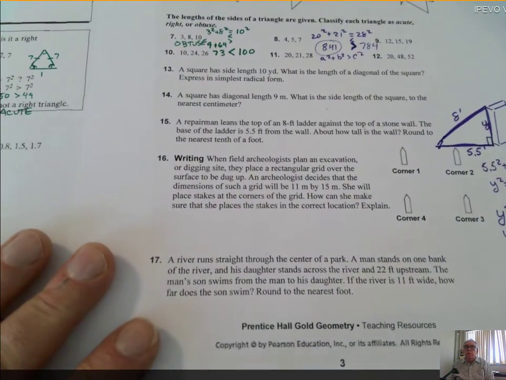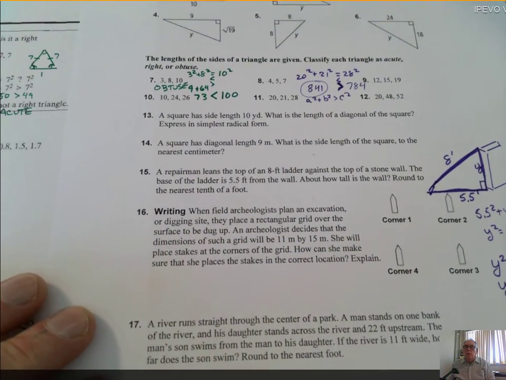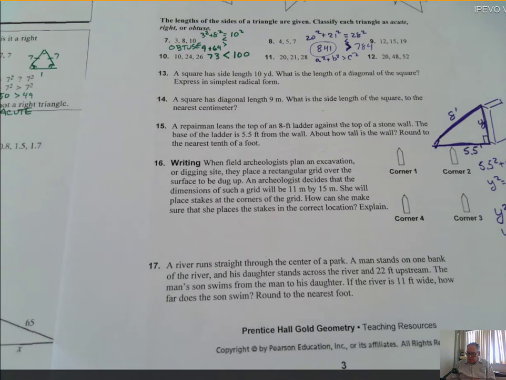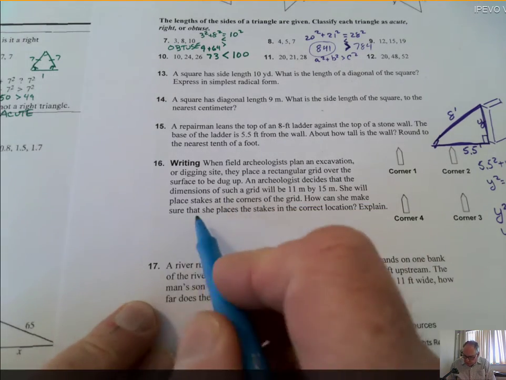Okay, to continue on here, let's look at this next problem. When field archaeologists plan an excavation or digging site, they place a rectangular grid over the surface. Then they take photos and measurements of how far down they dig, for future research. An archaeologist decides that the dimensions of such a grid would be 11 by 15 meters. She would place stakes at the corners of the grid. How can she make sure she places the stakes in the correct location? Explain. Okay, let's diagram this out.